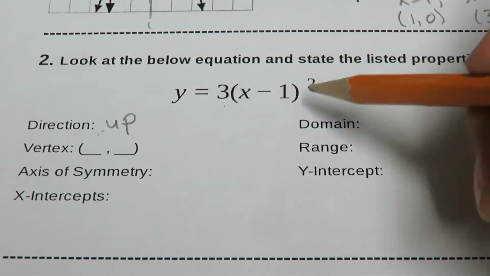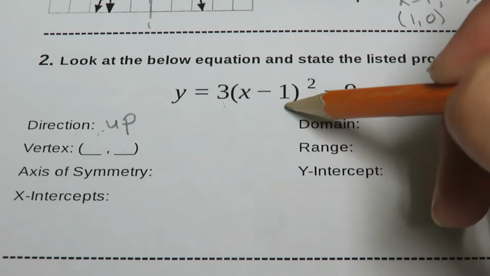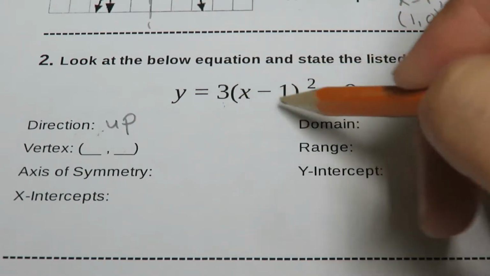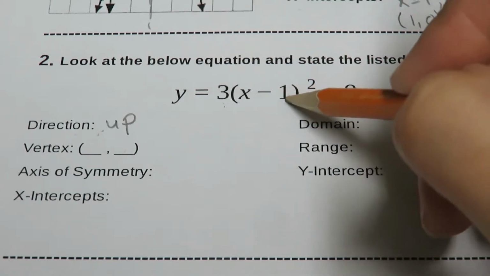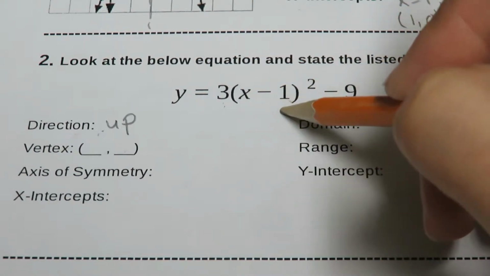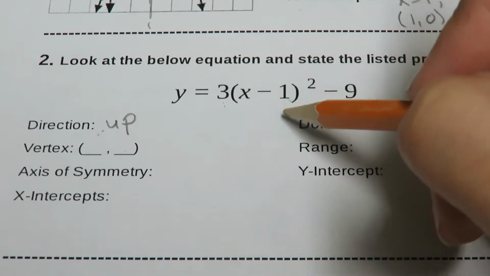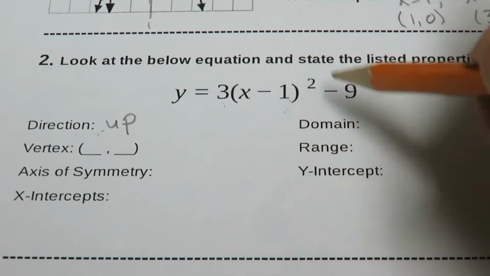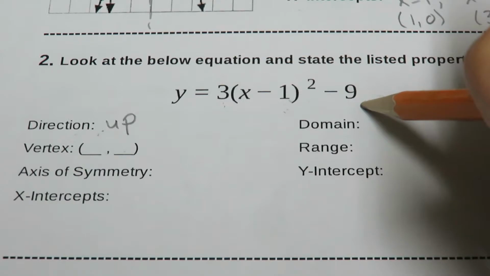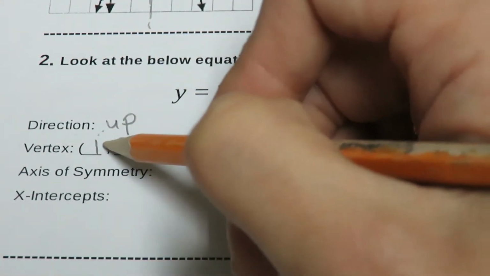The vertex we can find by using these other 2 numbers. So the first number here is a 1, but when we pull it out of the brackets, you actually turn that into a positive 1. So really important to remember, even though this says -1, when you pull it out of the brackets, it becomes positive 1. So our vertex is 1, -9. The reason it's -9 is because -9 is not coming out of the brackets, so we don't need to change the sign. So our vertex in this case is the point 1, -9.